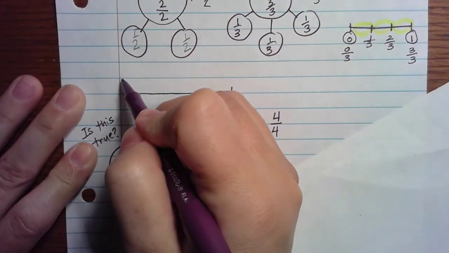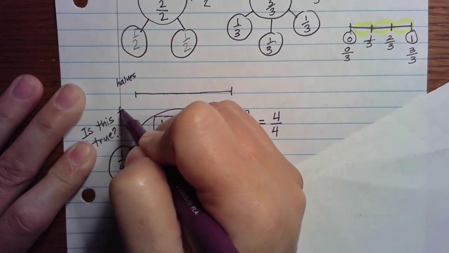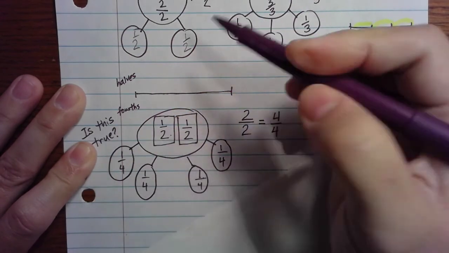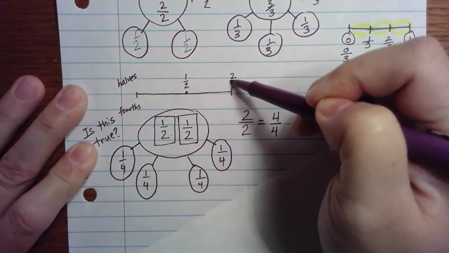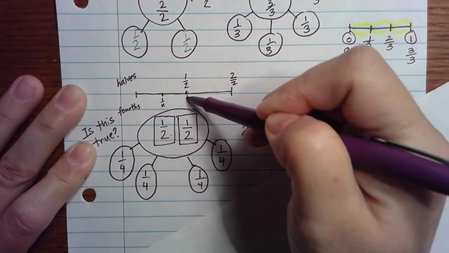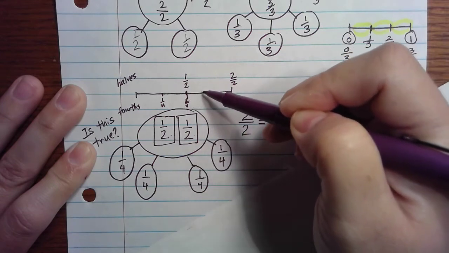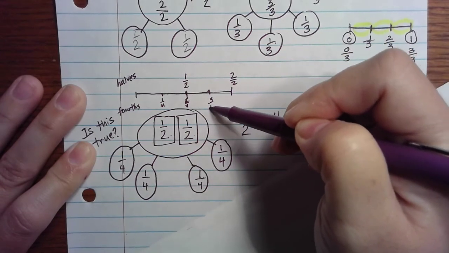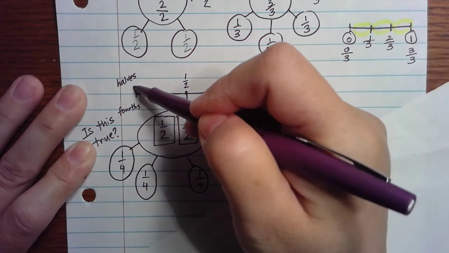I'll do the halves on the top, and I'll do the fourths below. So my halves, here's 1/2, here's 2 halves, and my fourths, 1/4, another fourth, I guess I'll do 2/4, 3/4, and 4/4. This is 0 and this is 1.